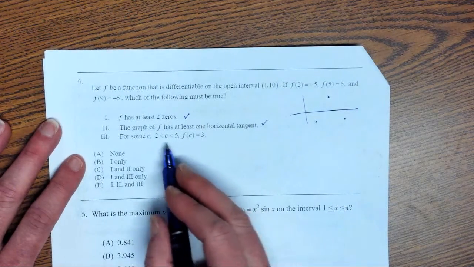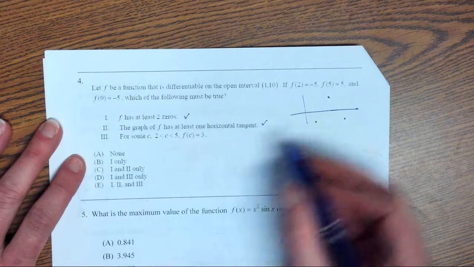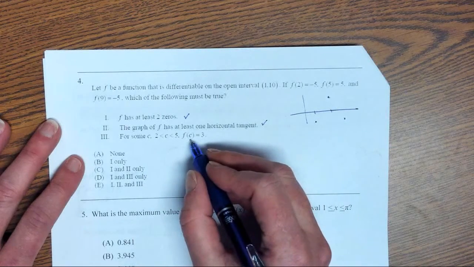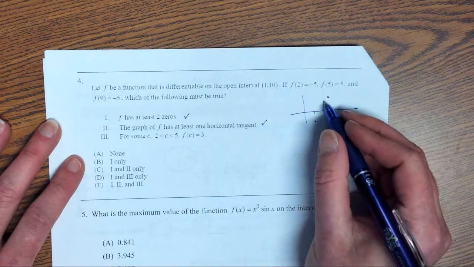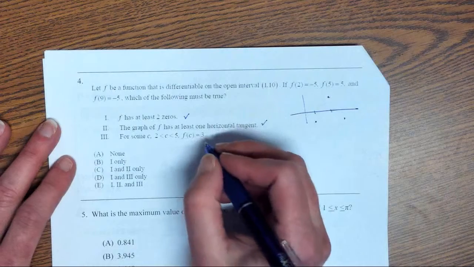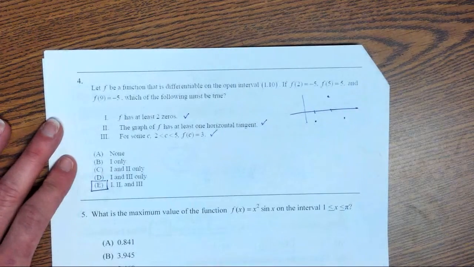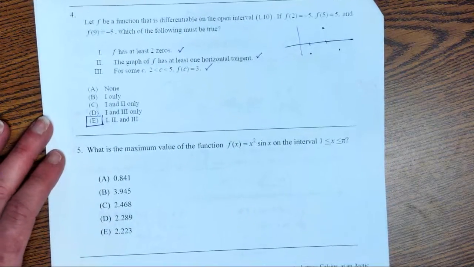It also says that between 2 and 5 there has to be some number that gives me a y value of 3. Well, if I'm going from negative 5 to 5, I have to pass through 3. So that's true too. Knowing that it's differentiable and continuous, all of those things are true.